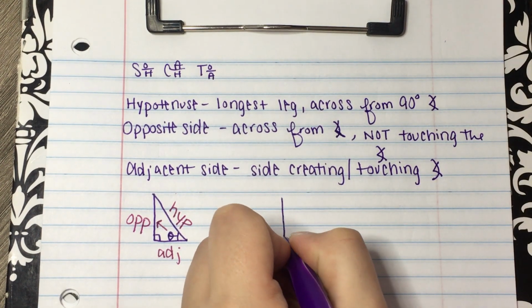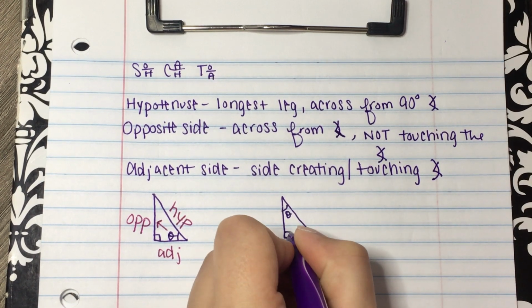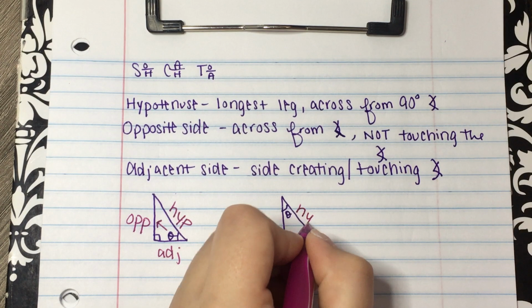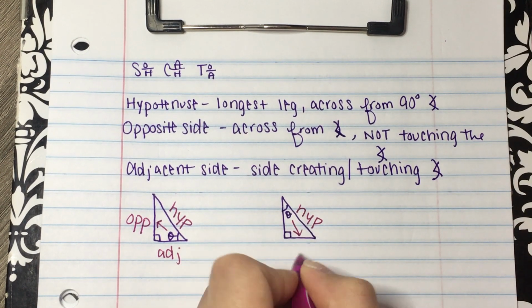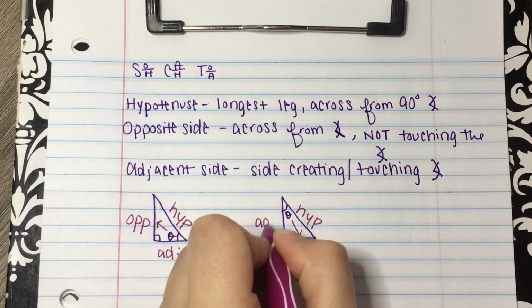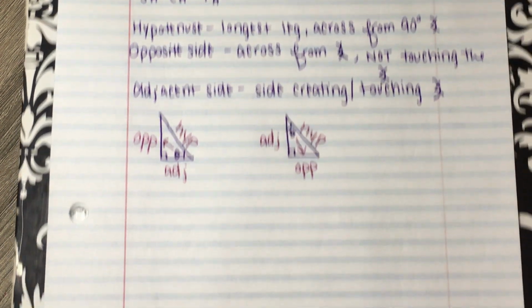And then let's just throw theta in a different spot just to make sure we're good with what all of these legs are called. Once again, hypotenuse is across from the 90 degrees. Opposite is going to be across from the angle, and adjacent is going to be touching the angle. Adjacent will be touching. All right, we're almost done here. We don't have much left to do.